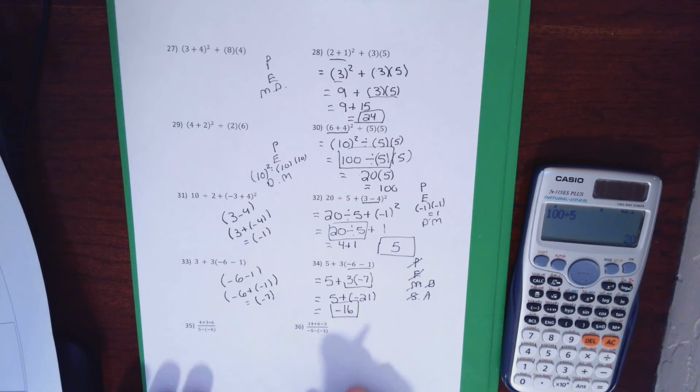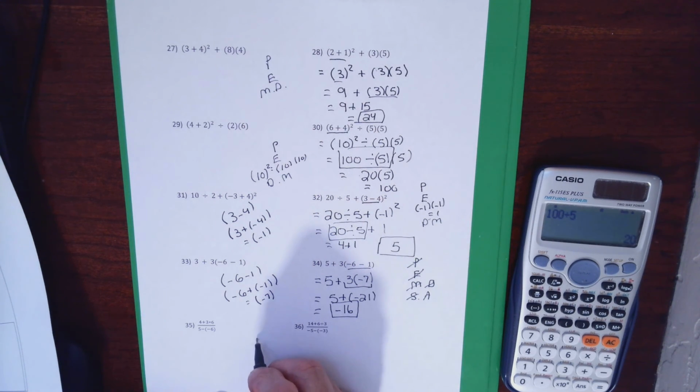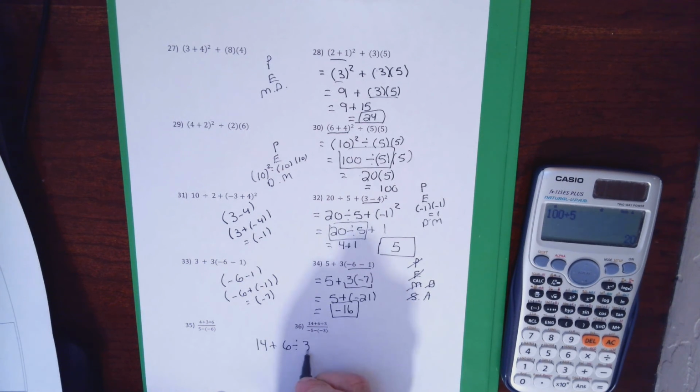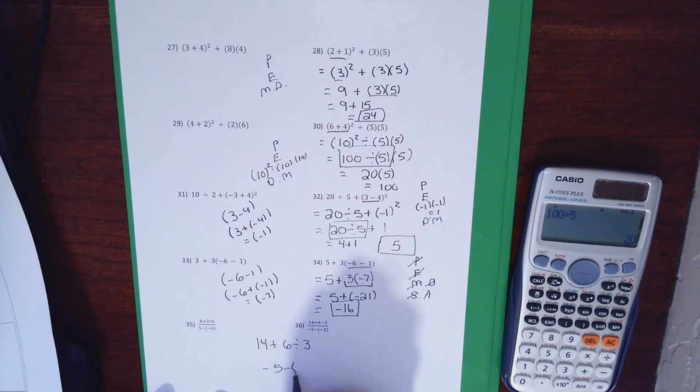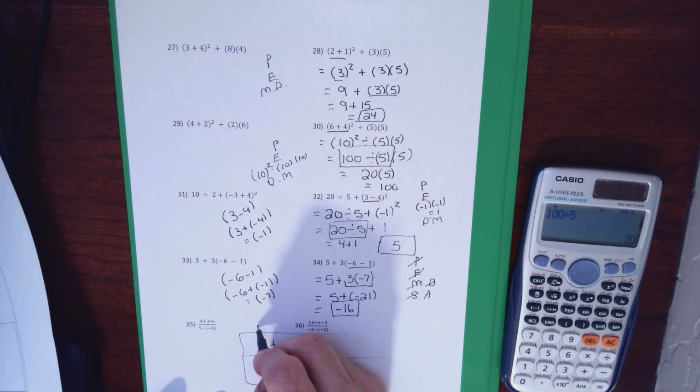When we have fractions, we kind of consider the numerator and the denominator separate, kind of inside parentheses. Even though there's not parentheses, the fraction bar makes it so I'm going to simplify the numerator separately from the denominator. So when I go to do problem 36, separately, I'm going to figure out what the numerator simplifies to by doing orders of operations for it. And separately, I'm going to figure out what the denominator equals by doing orders of operations on it, completely separate from each other.